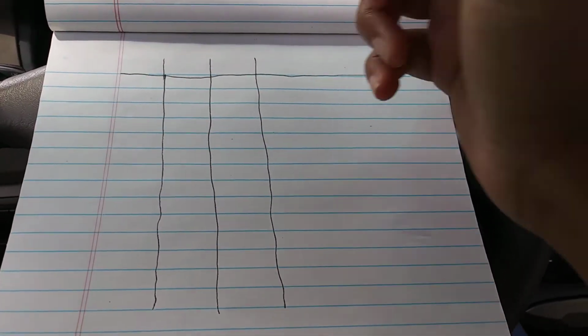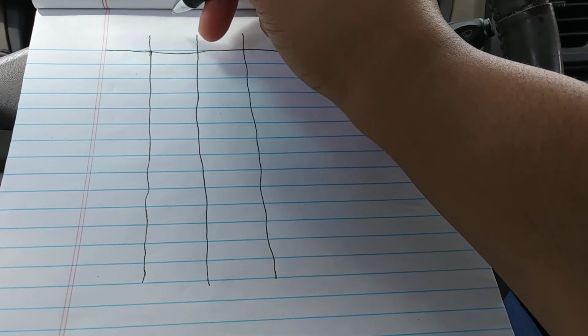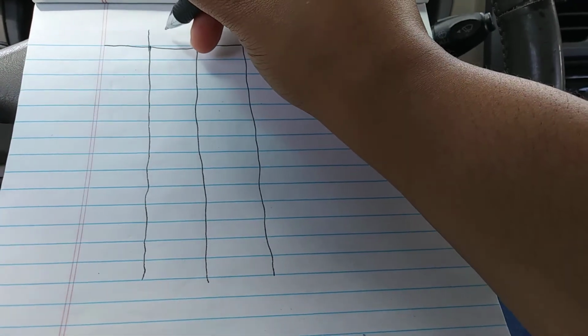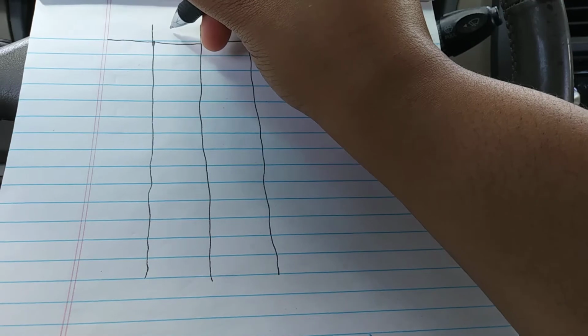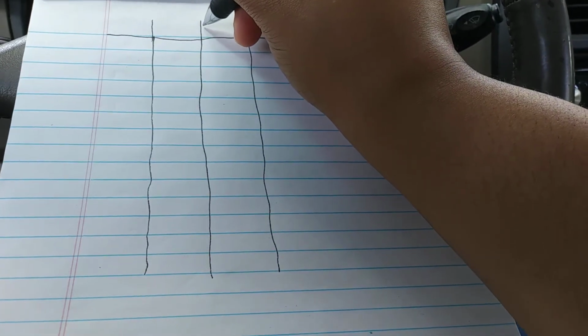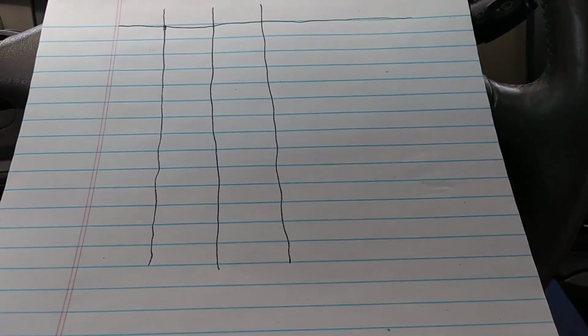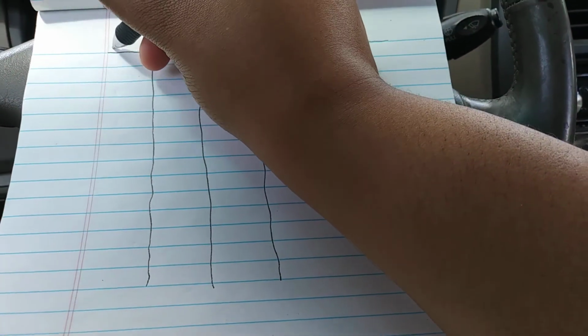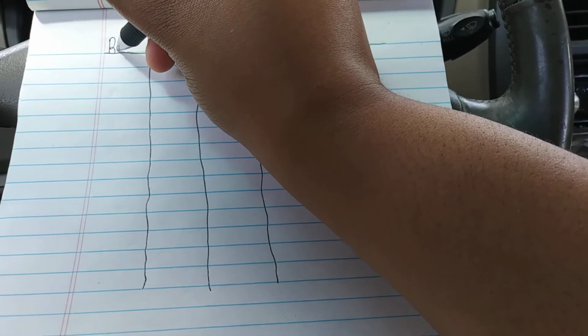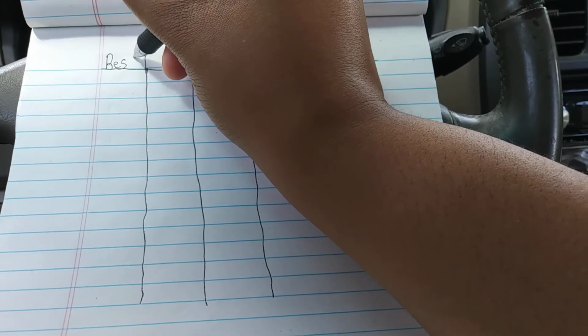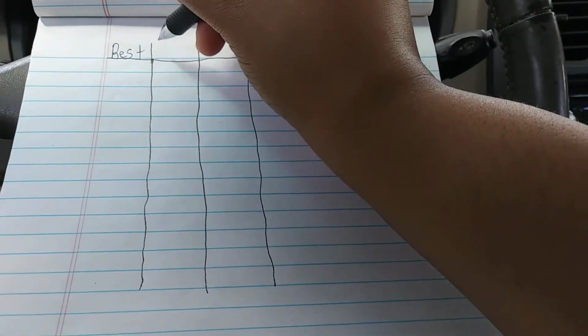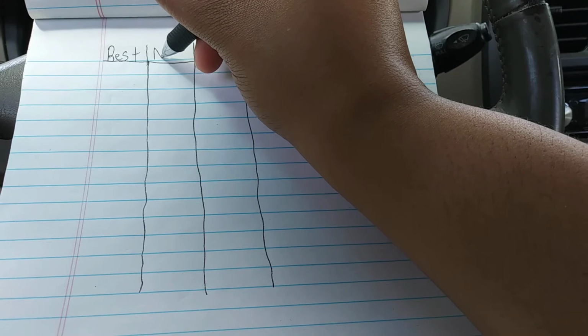Okay, right here I want you to write the word value. Well, let's start here and write the word rest. R-E-S-T, rest. Right here you can write the word note.